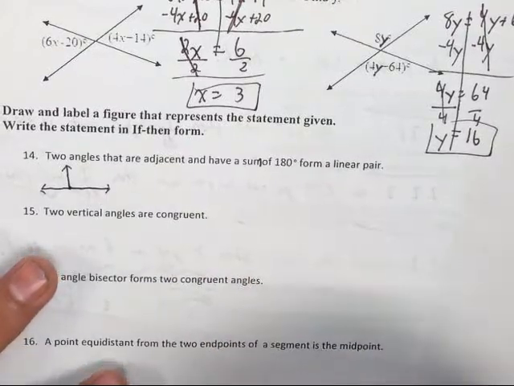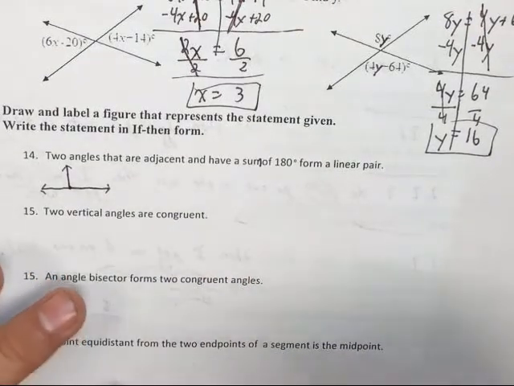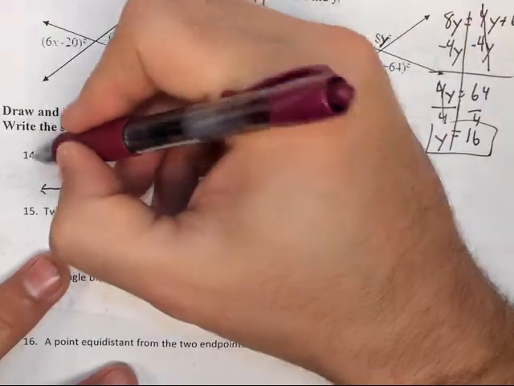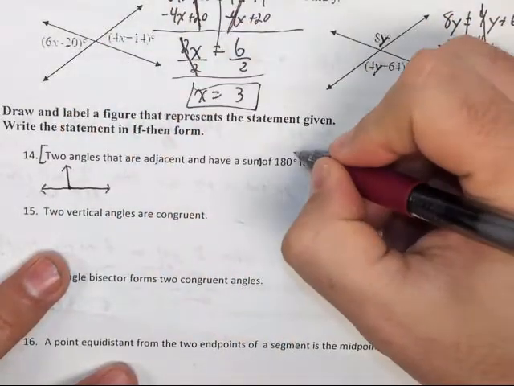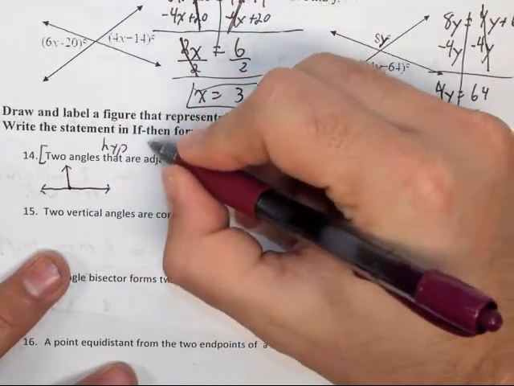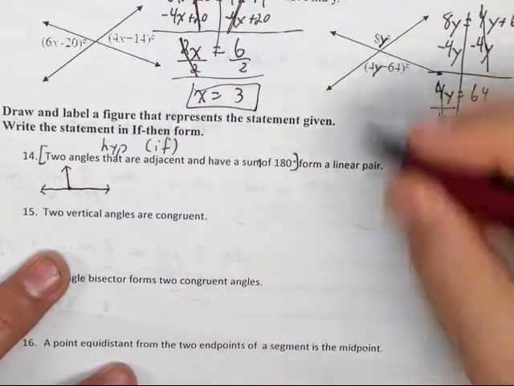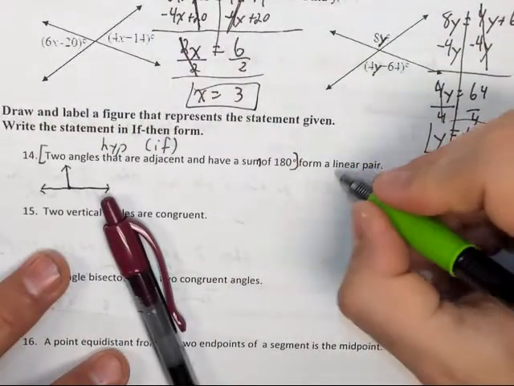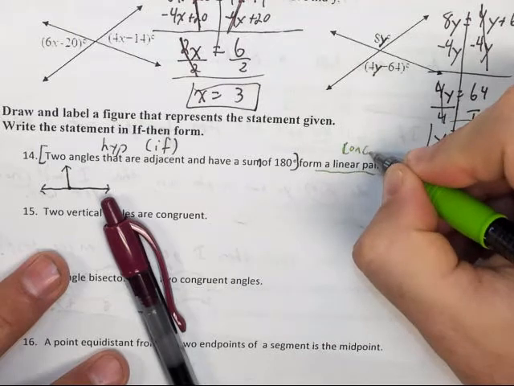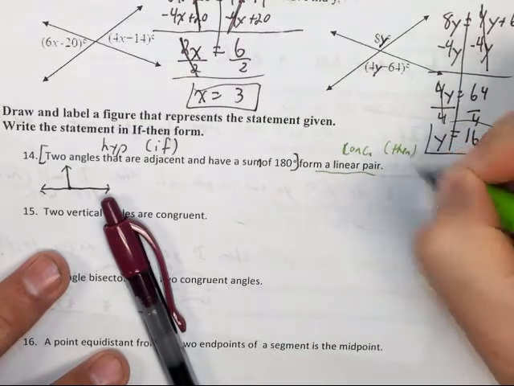Now to convert it to a conditional statement, I'm going to use this first half from here to here as the hypothesis, which means I'm going to use the if, and then the second part over here, the form a linear pair, this is going to be my conclusion or my then portion.